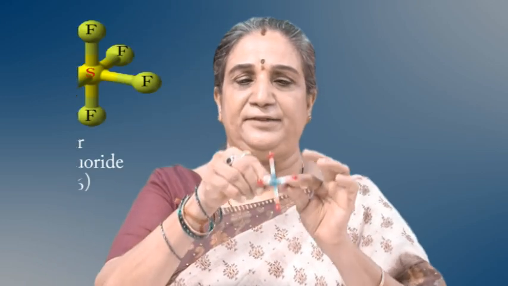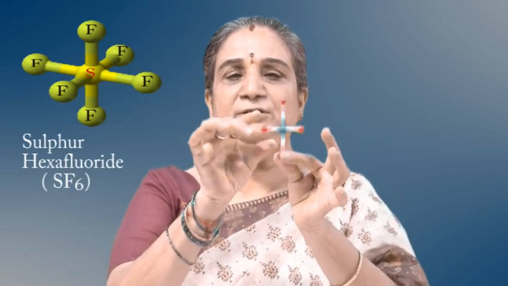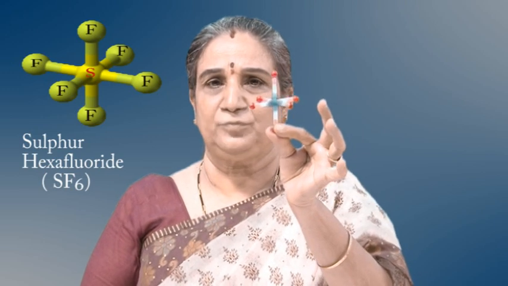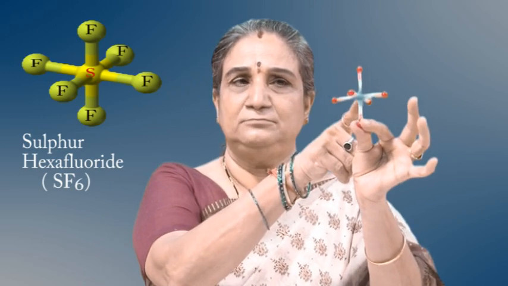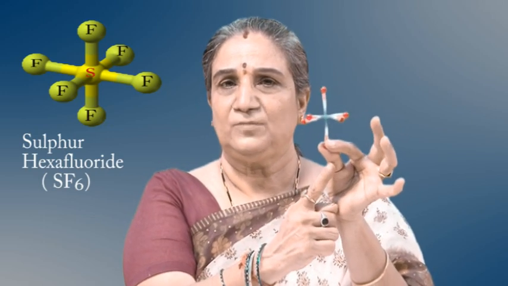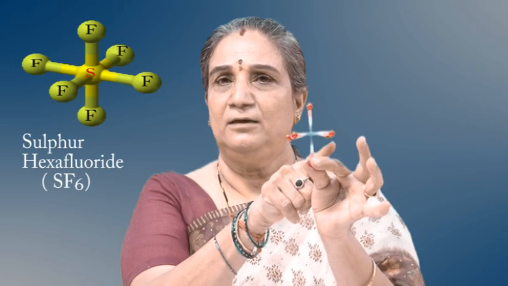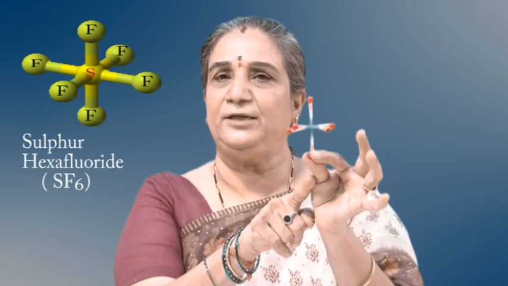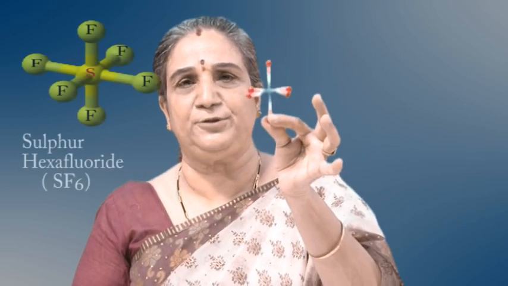Next comes the molecule of sulfur hexafluoride. It has octahedral geometry. The central sulfur atom is bonded by sharing its 6 valence electrons with 6 fluorine atoms. So SF6 has an octahedral geometry with 4 on the plane and 2 perpendicular to the plane. So when you join this, it becomes an octahedral geometry.